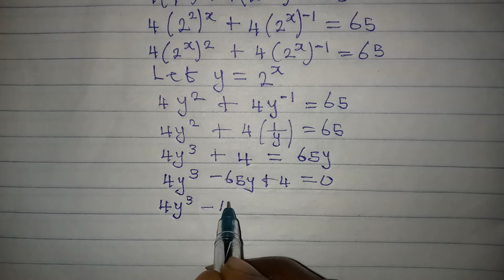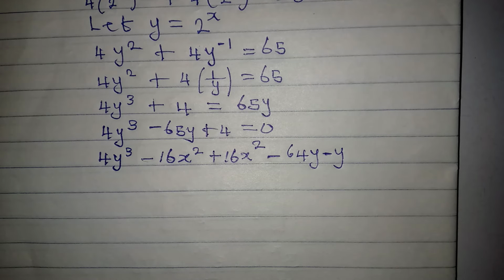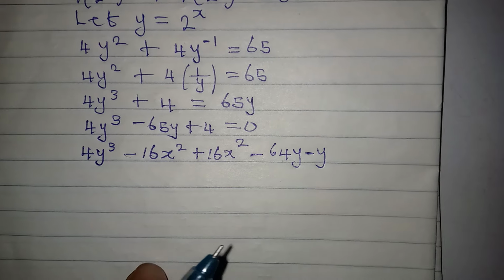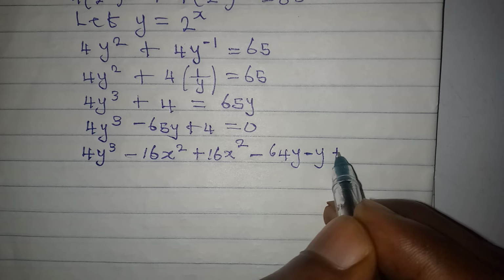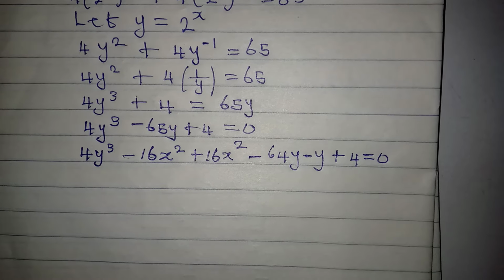Then negative, this 65y, I want to write it as negative 64y minus 1y, because this would at the end of the day give us negative 65. Then we have plus 4. Now this is equal to 0.